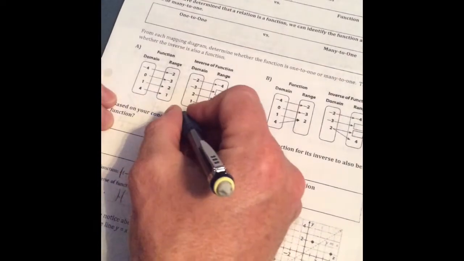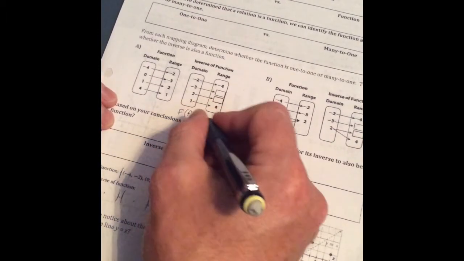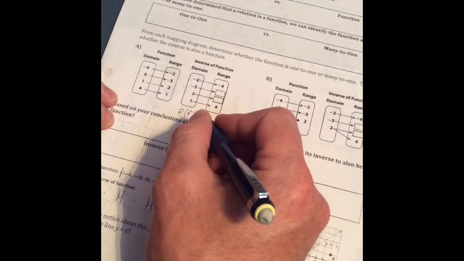So, and I'm just going to show you, right? So if I came over here and I said, what is the f inverse of, let's try something that I know will work.